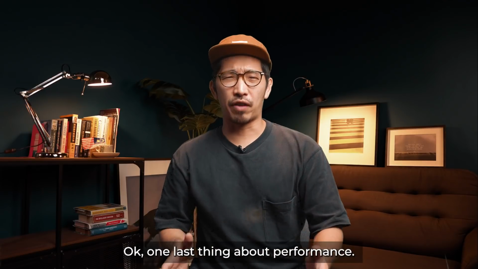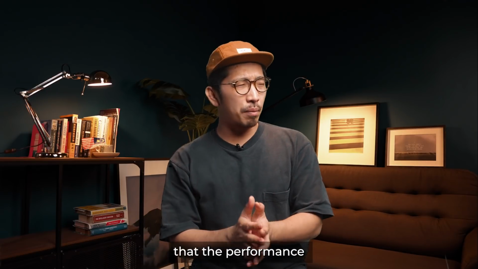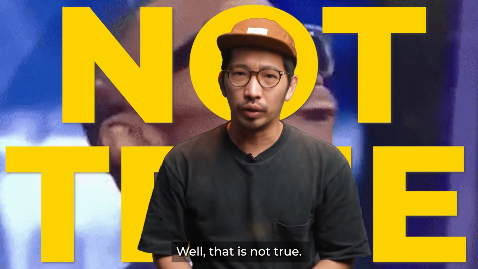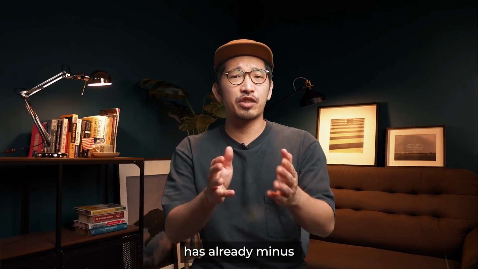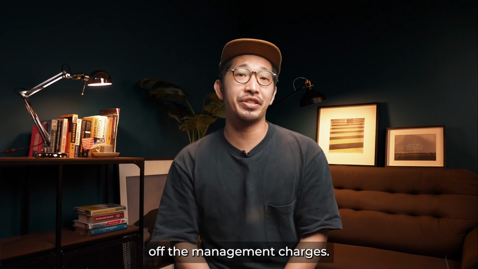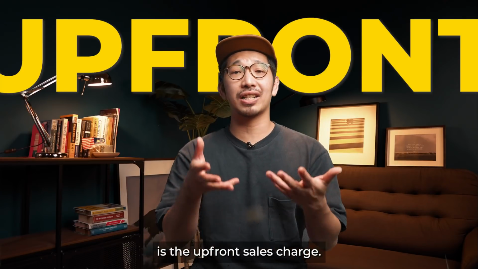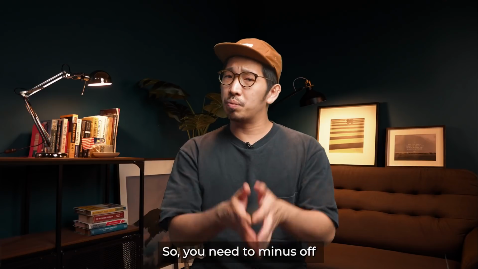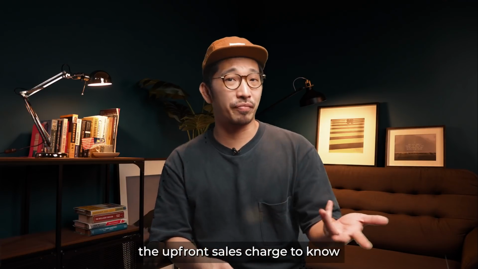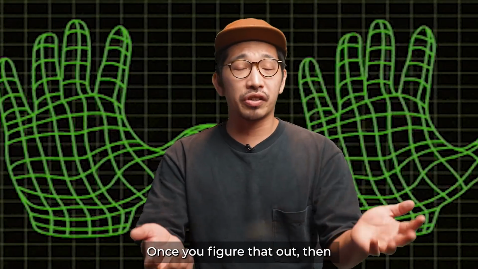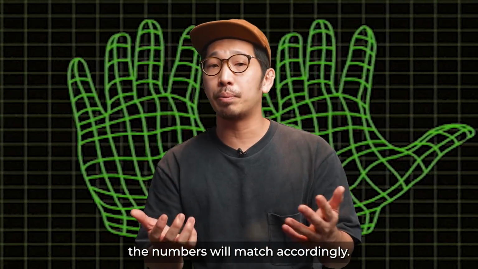Okay, one last thing about performance. Many people will tell you that the performance hasn't had the management fee subtracted yet. Well, that is not true. The performance data on the fund fact sheet has already had the management charges subtracted. The only thing that's not taken into account is the upfront sales charge. So you need to subtract the upfront sales charge to know your exact invested capital. Once you figure that out, then the numbers will match accordingly.